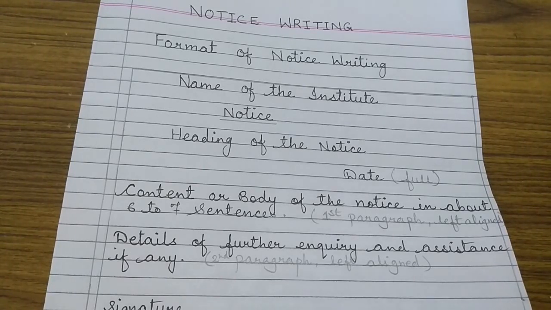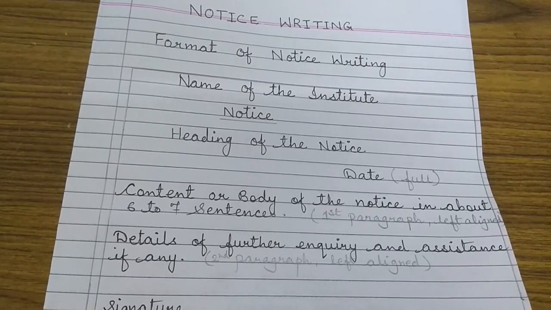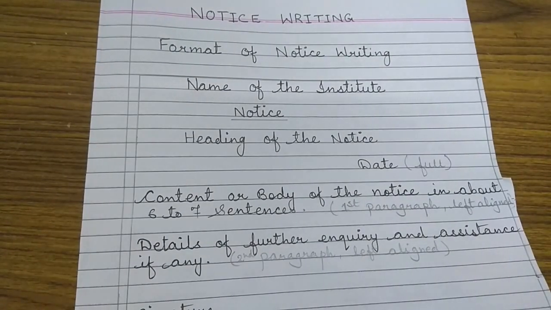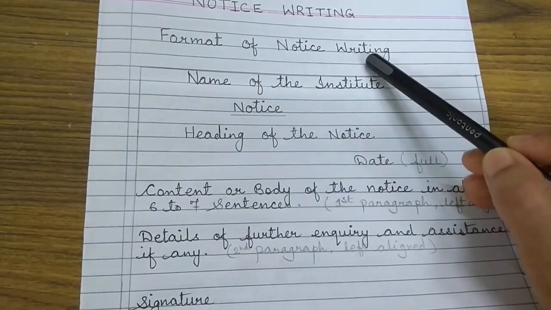Now, before we go to notice writing, in today's lecture I am going to show you the format of notice writing, which you can already see over here, as well as the types of notice. There are different types of notices. So, let's begin here. Students, look here, the format of notice writing.